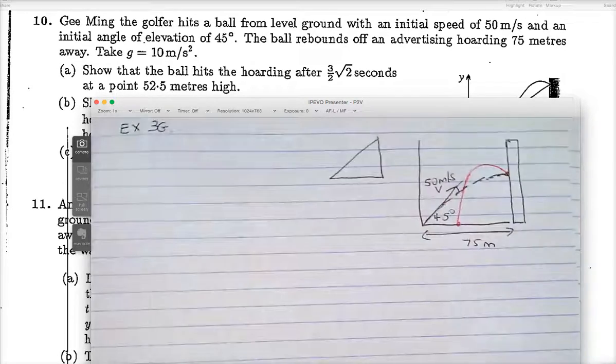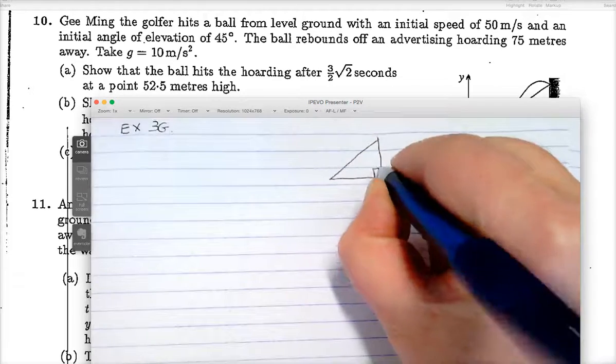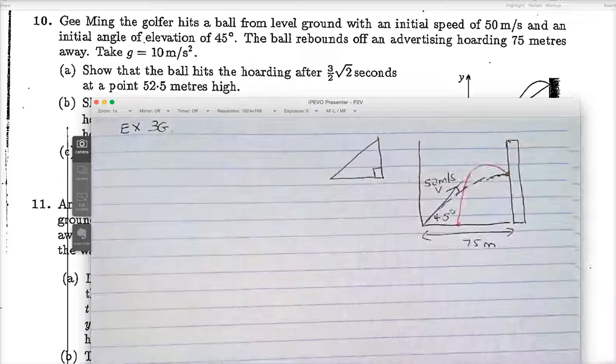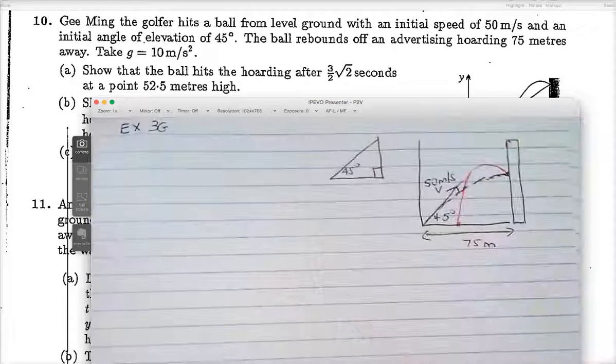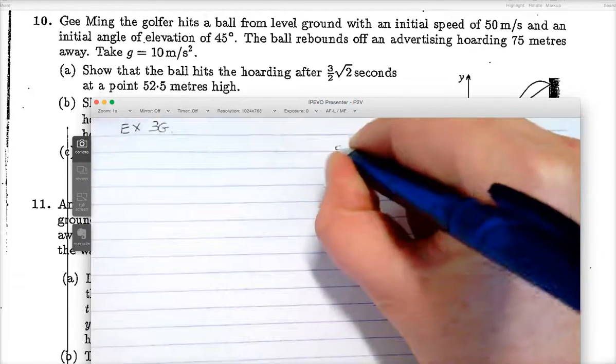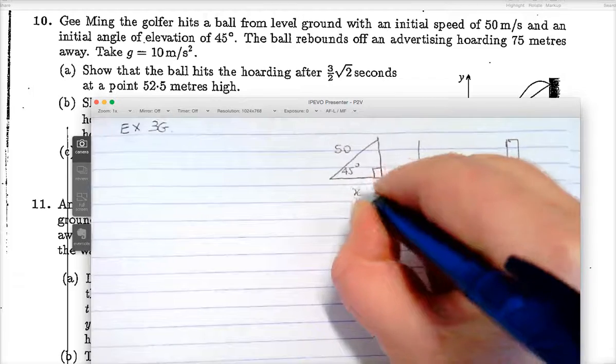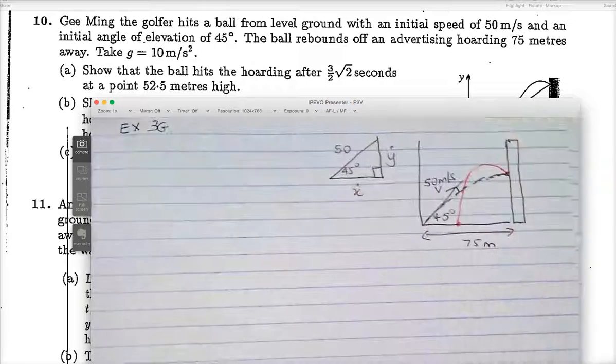Girls, they'll normally ask you to derive the equations of motion, or they will give you the equations of motion, okay? So let's draw our right angle triangle to start with, and that's always the initial velocity. So we've got 45 degrees. What was the initial velocity? 50 meters per second. So we've got x dot and y dot. Remember, this triangle is for initial velocities only.